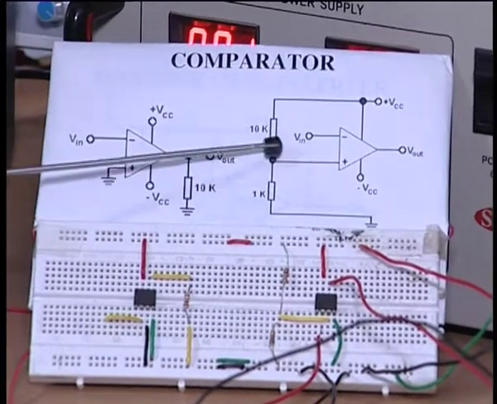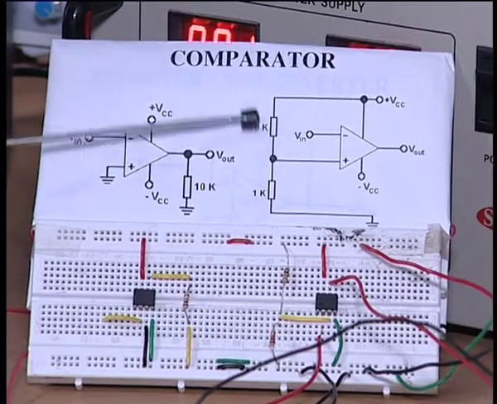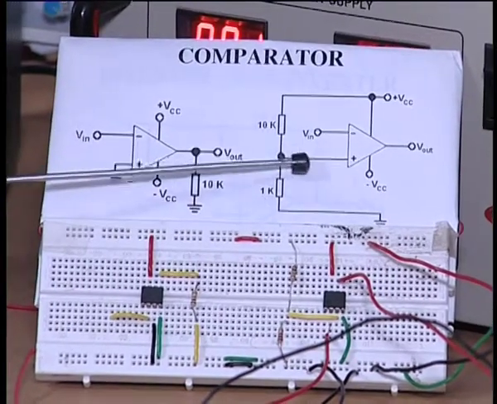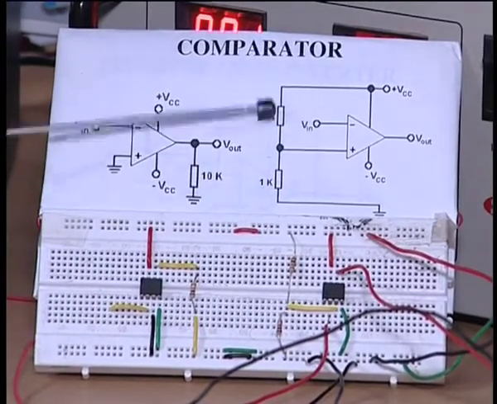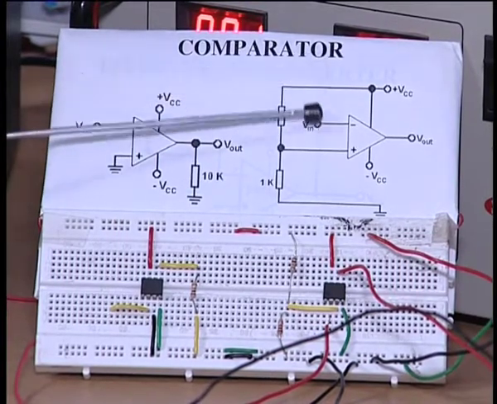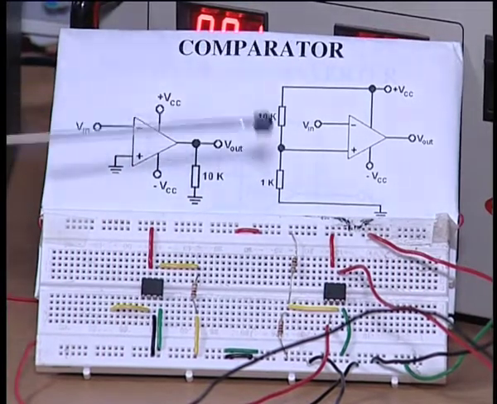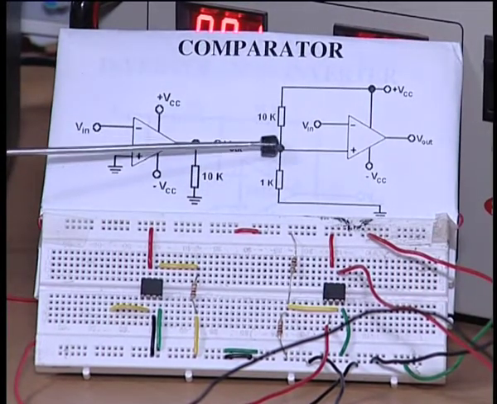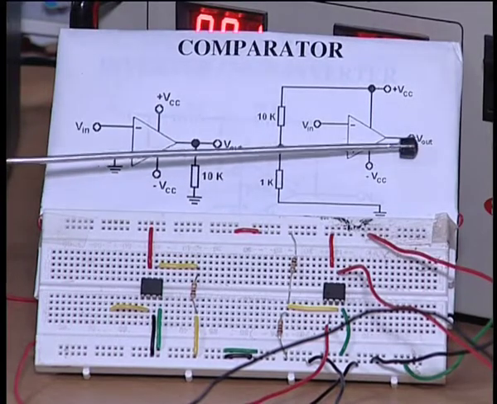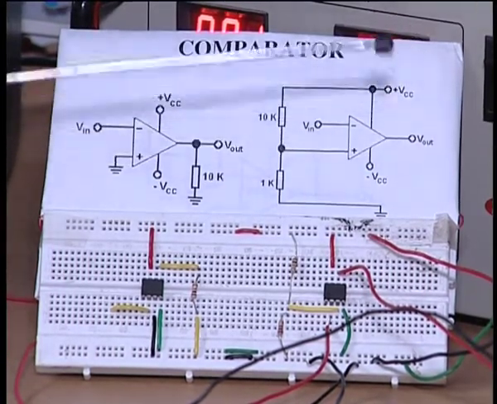To pin number 3, which is the non-inverting input, I put a potential divider with a 10K and a 1K, and I have connected the midpoint. This will be approximately 1/10 of the voltage that I apply for Vcc. If I apply 12 volts, it will be around 1.2 volts or so. That will be the threshold voltage. Now, we have to monitor the output voltage. For monitoring the output voltage, we will use a multimeter.